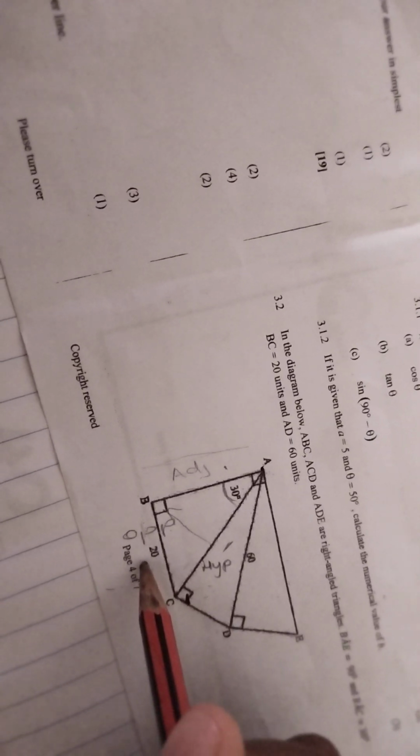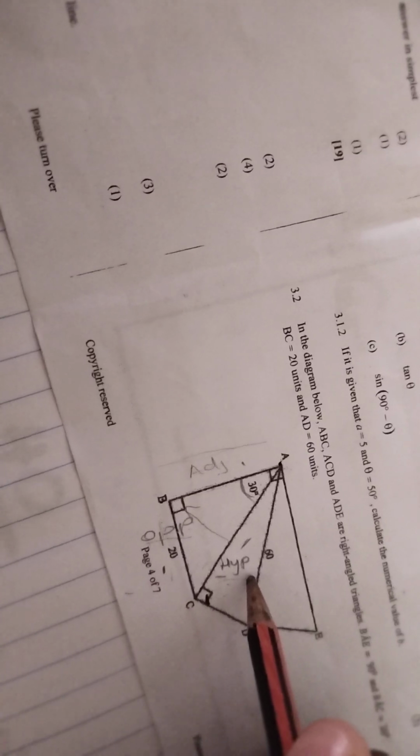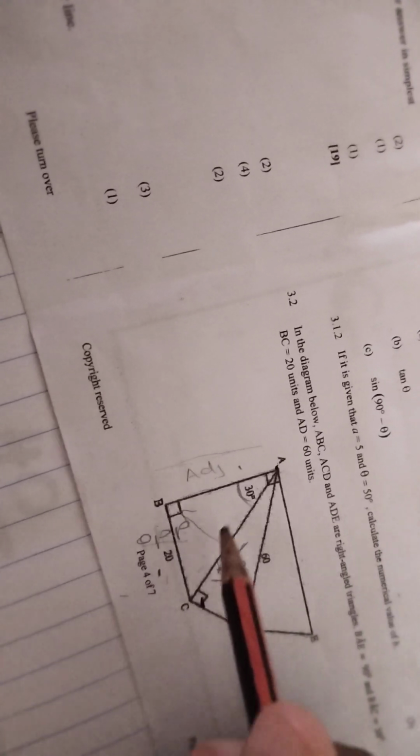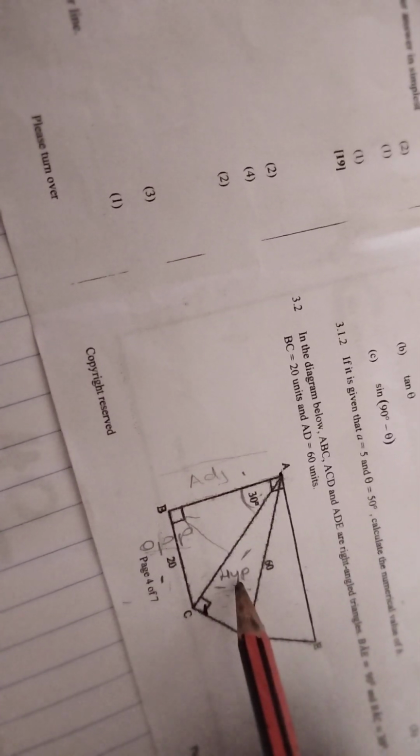Again, the first question says determine the length of AC. Which side is AC? This side, the hypotenuse side. Can you see that? So because we have the opposite side and the hypotenuse side, I look in the trig ratios for the one that has opposite and hypotenuse. That is sine. So I'm going to say the sine of 30 is equal to opposite over hypotenuse.